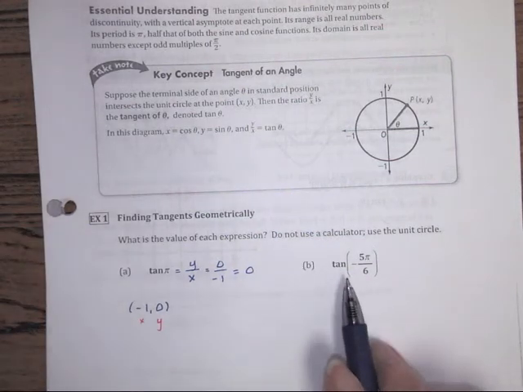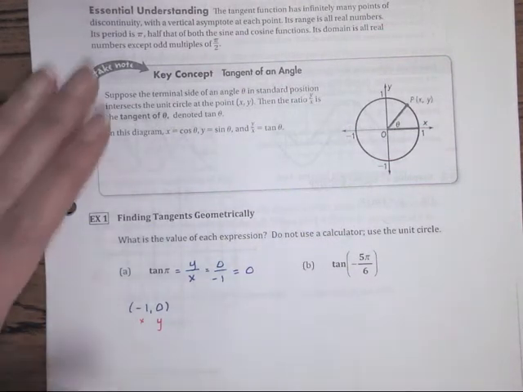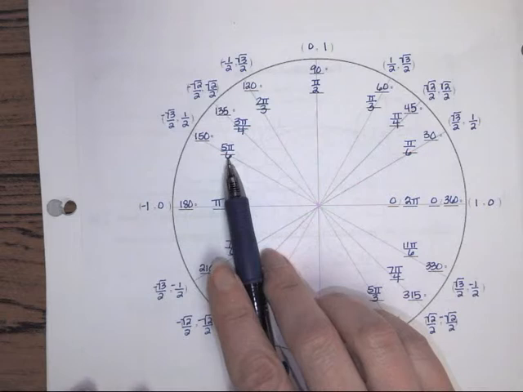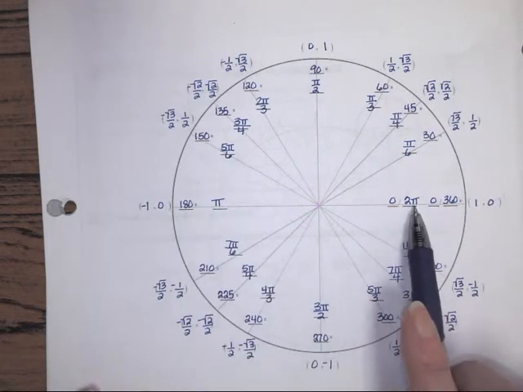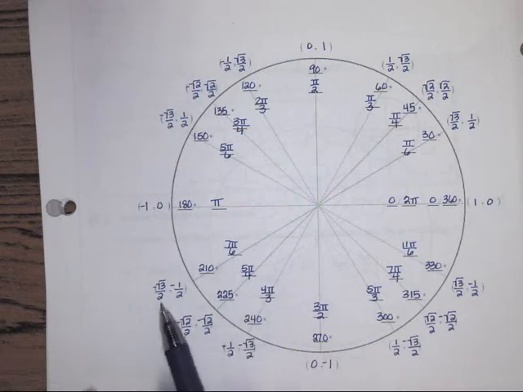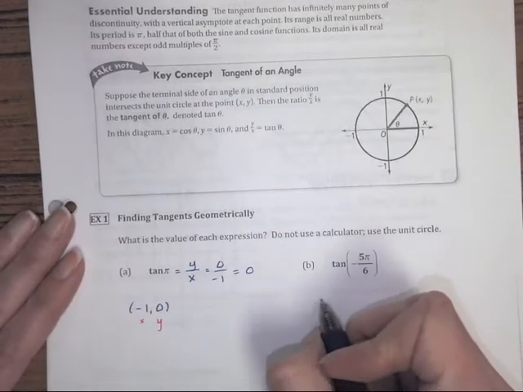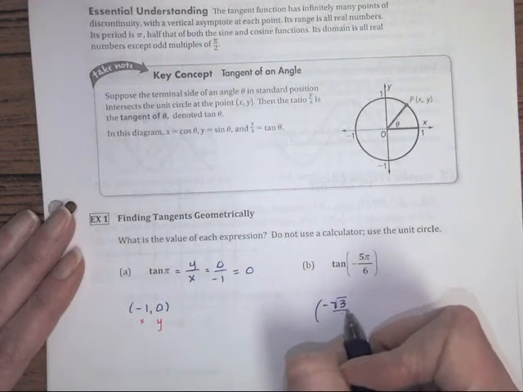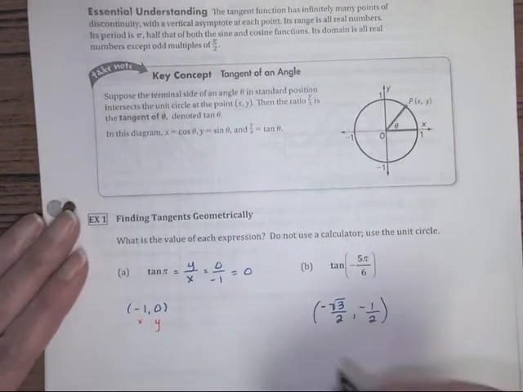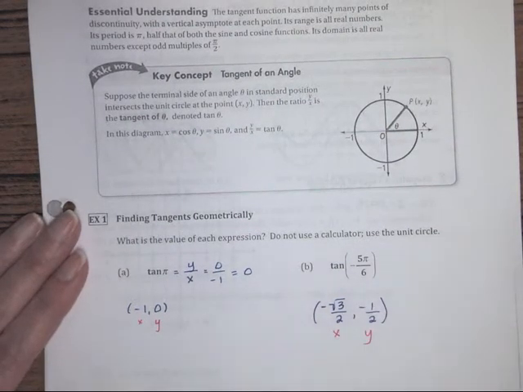All right, let's do another one. We're going to do tangent of -5 pi over 6. So let's go to our unit circle. And here's 5 pi over 6. Would you agree that -5 pi over 6 would be going the same amount in the clockwise direction, which would land us right here? Agree? So my coordinates are (-√3 over 2, -1 over 2). So I'm going to write that down here. And keep in mind, this is my x value, this is my y value.